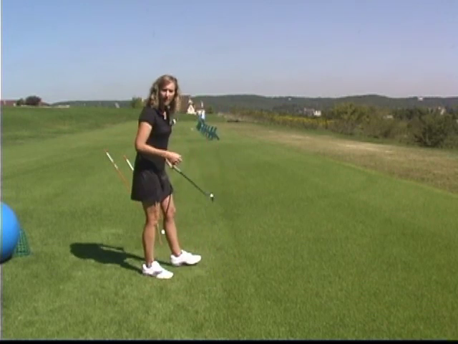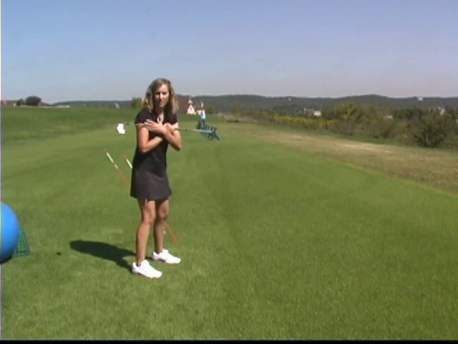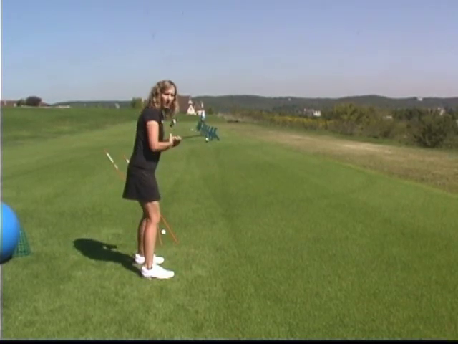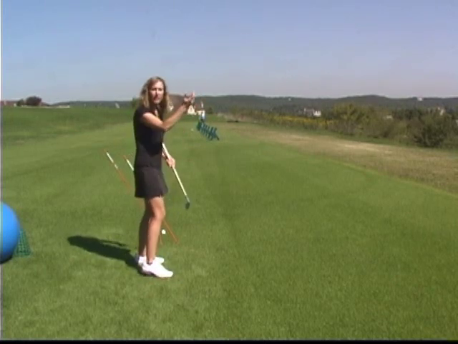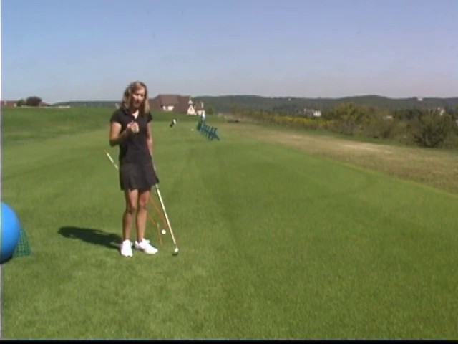We could also have poor alignment. If I aim my body to the right or my shoulders to the right, the ball's most likely to go there. But the opposite is true. If I aim to the left and my shoulders aim to the left, I could come outside in, putting a left to right spin on the ball. So club face, alignment, and then swing path.